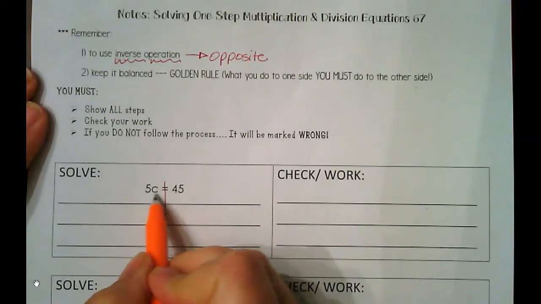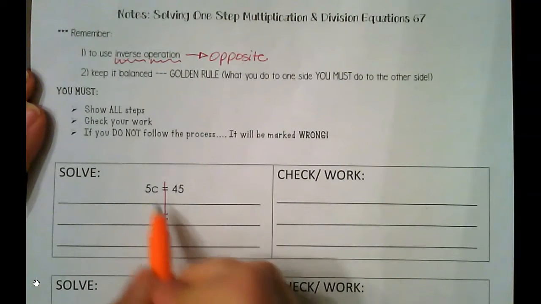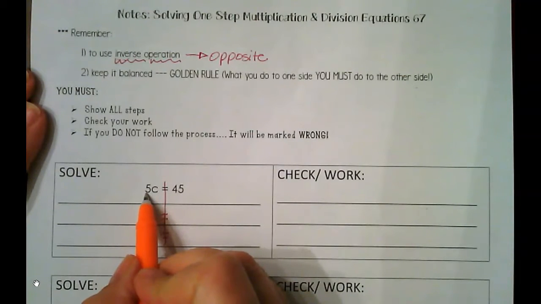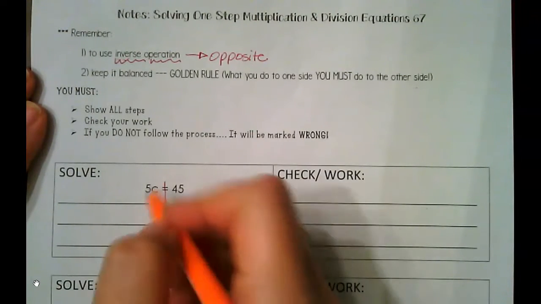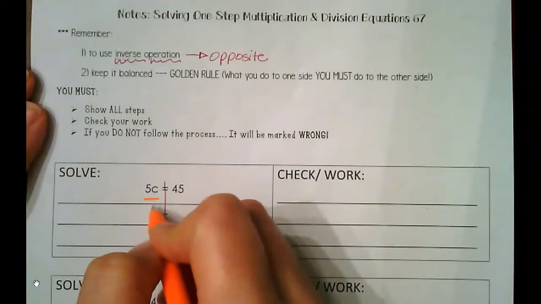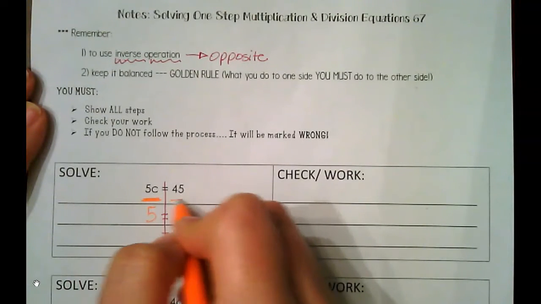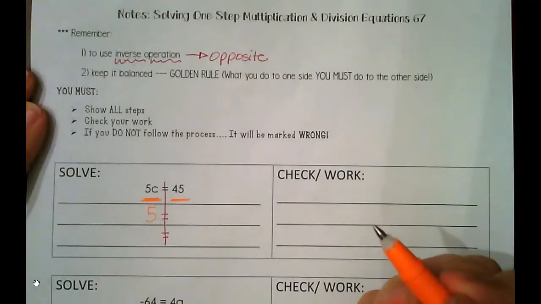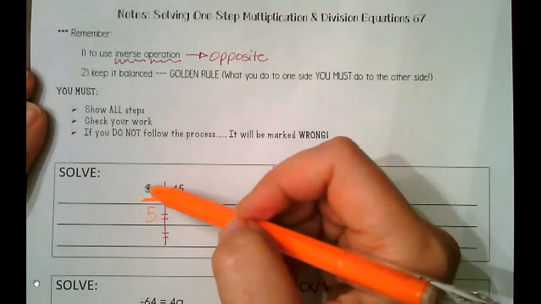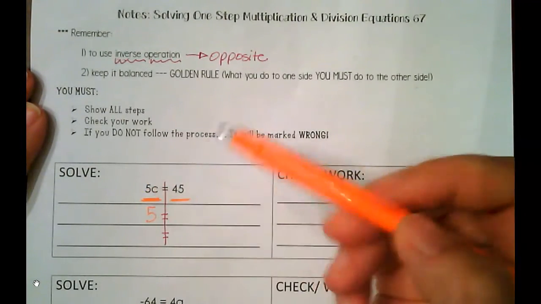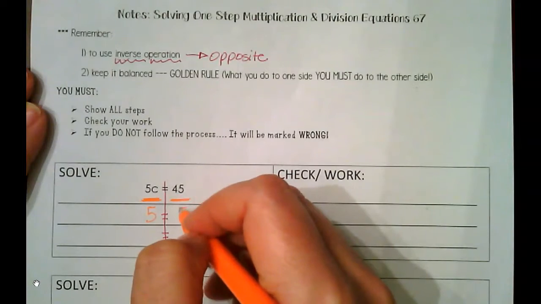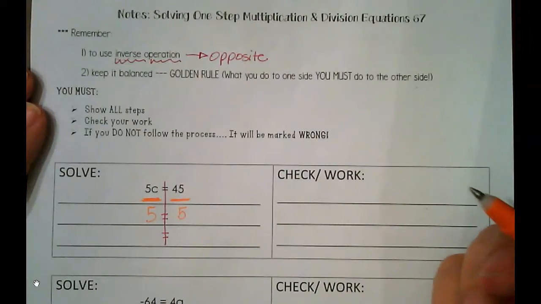Remember that a number beside a variable means to multiply, so the opposite of multiplying by 5 would be to, I hope you said it, divide by 5. And the way we show division is with that fraction bar, not with the bar and the two dots. We don't write a division problem vertically like that. The only way to write it vertically is with the fraction bar.